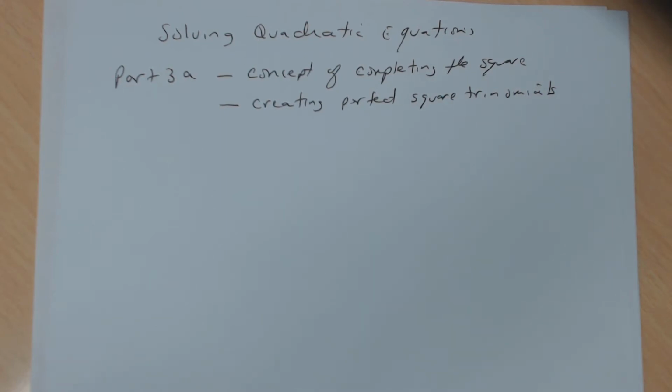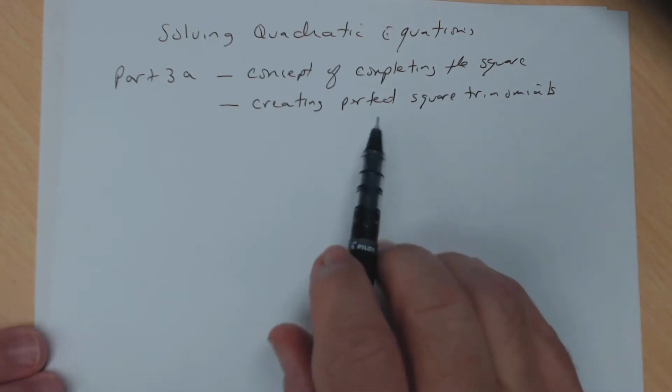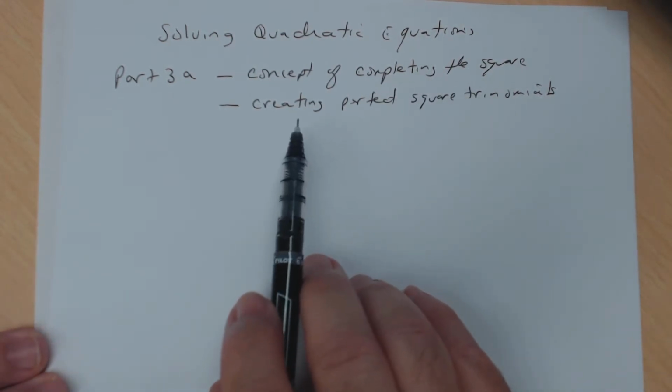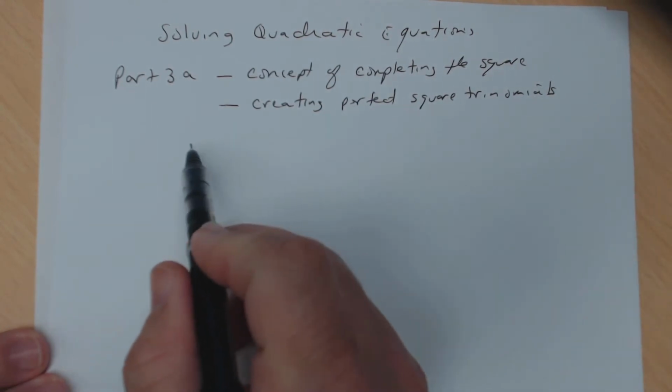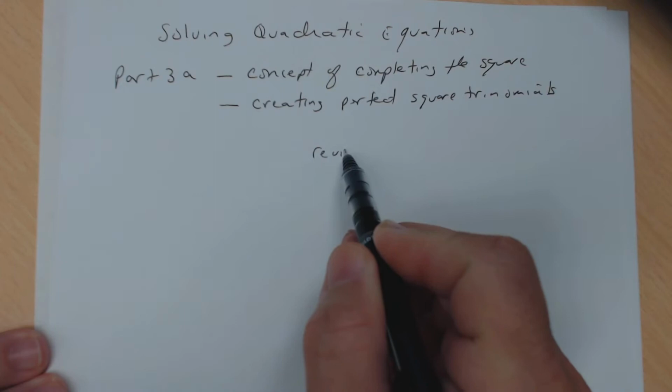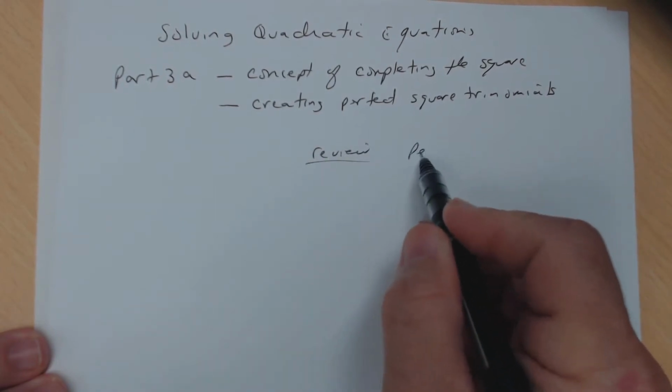Okay, so part 3a of solving quadratic equations involves the concept of completing the square, and in terms of creating perfect square trinomials. So as a review, remember the idea of perfect squares.